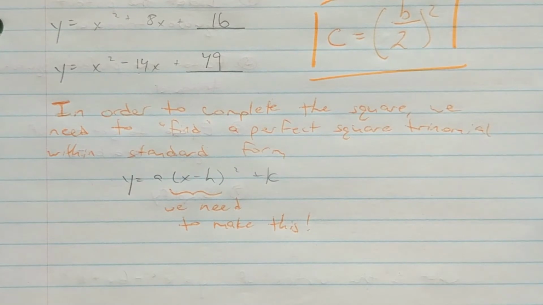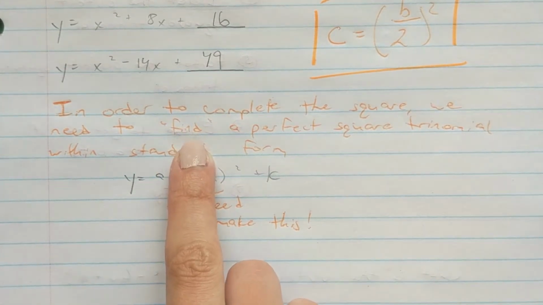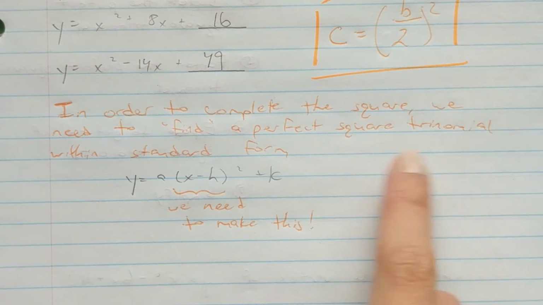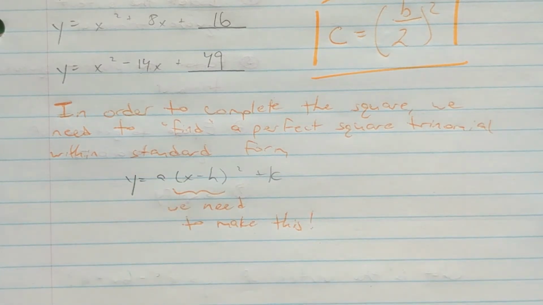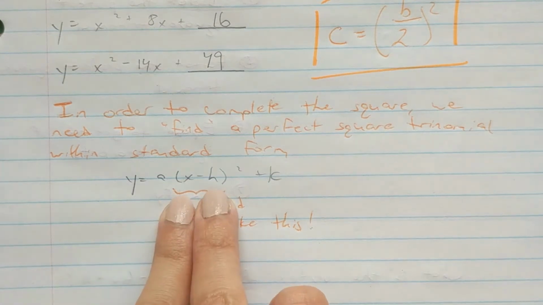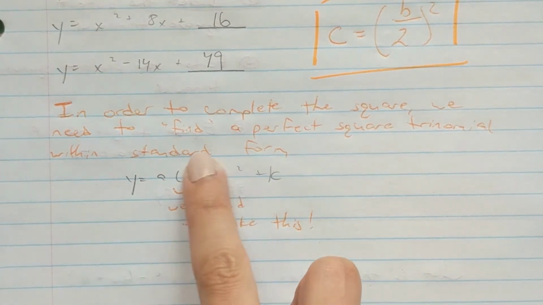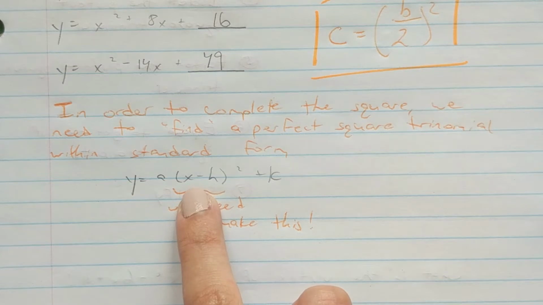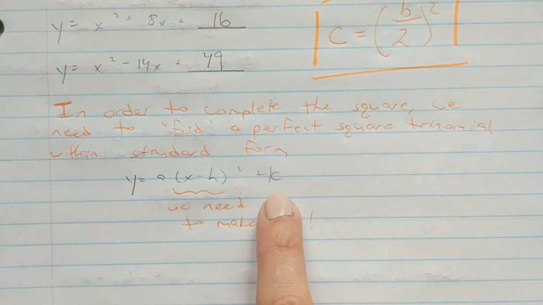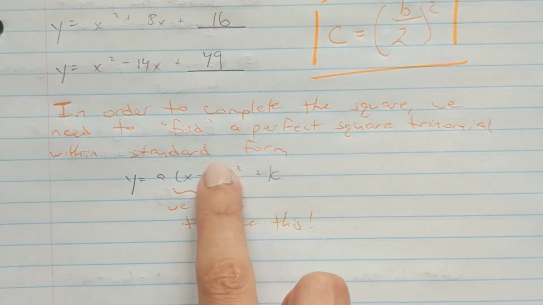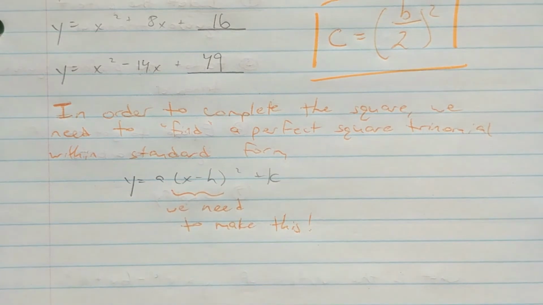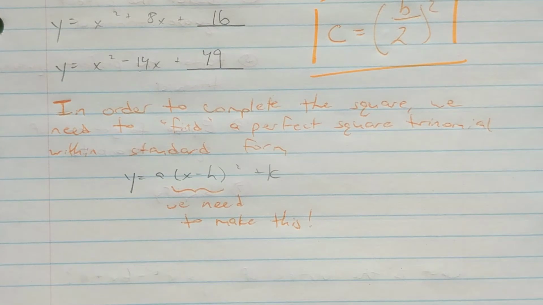In order to complete the square, we basically need to find a perfect square trinomial that is hidden within our standard form, because I can factor my perfect square trinomial to give me this. This is the key in our vertex form. Everything else will fall into place. a will fall into place and k will fall into place. We need to find that x minus h all squared. We need to make this happen. Okay, let's really walk through one example and then we'll do some others a little bit faster.